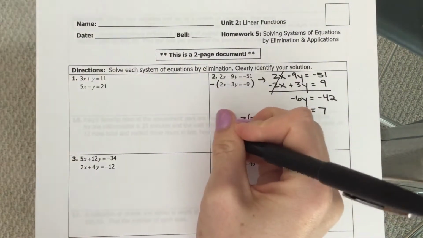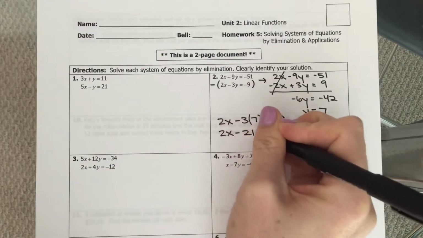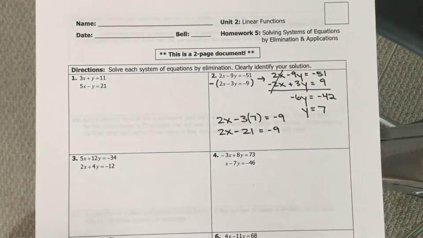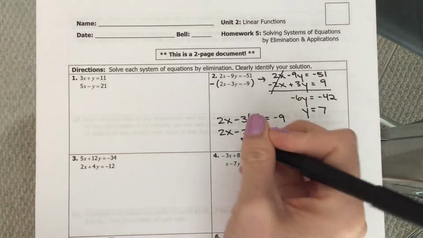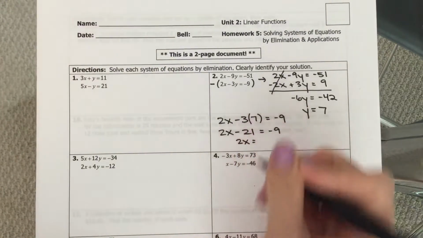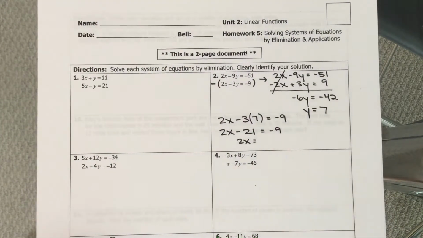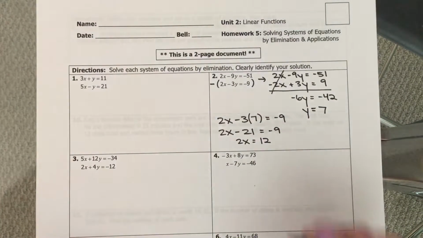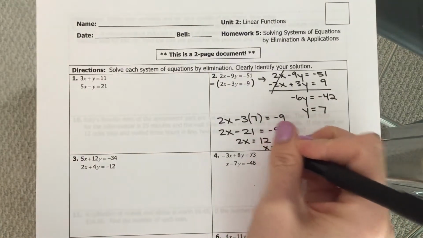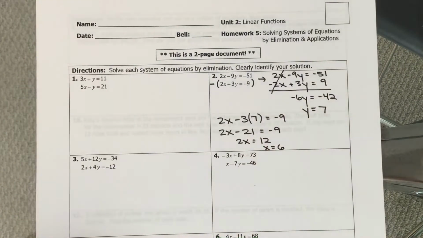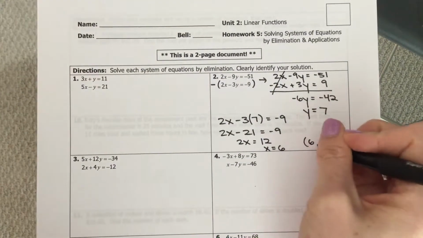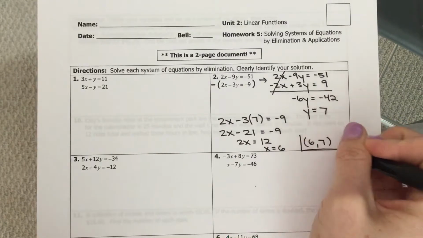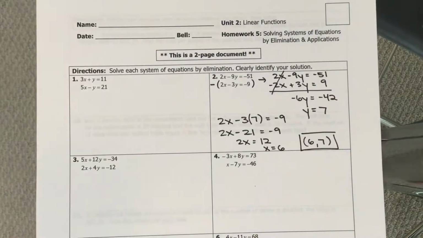So this ends up being 2x minus 21 equals a negative 9. I'm going to add that 21 over to the other side. So I have negative 9 plus 21, and that is going to give me a 12, and then divide both sides of that equation by 2, and I end up with x equals 6. Okay, so ordered pair. Every time, all of yesterday's stuff and all of today's stuff. And the order is important. Make sure you're always putting the x first and then the y.